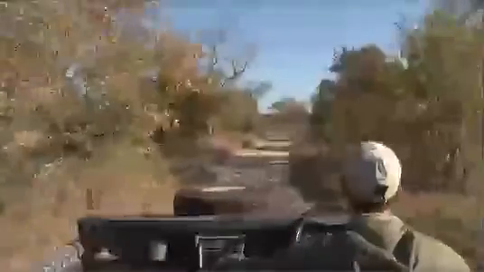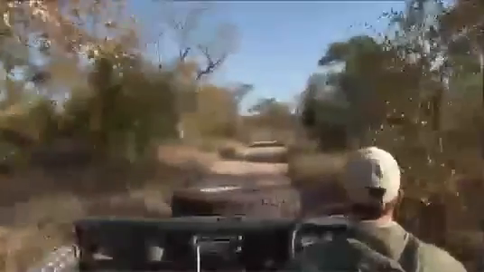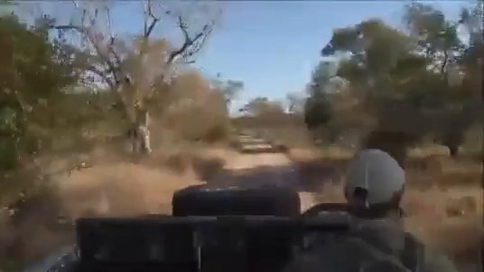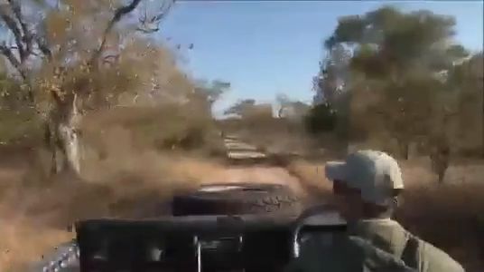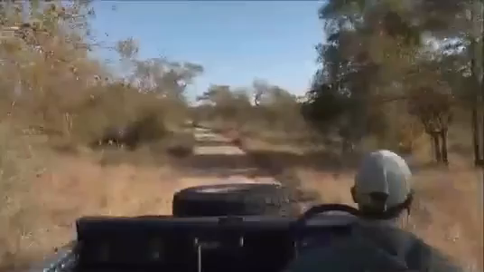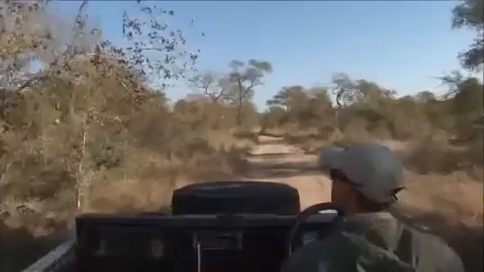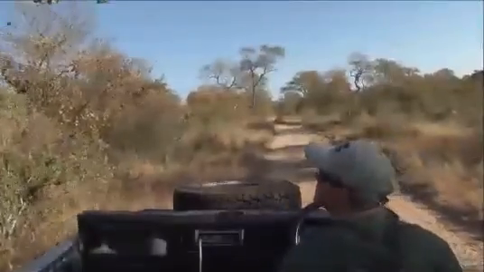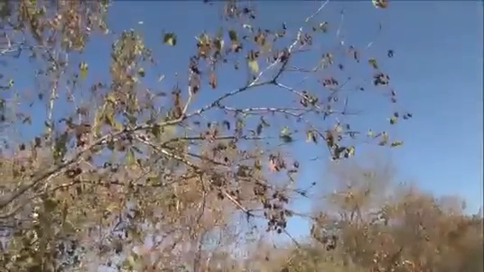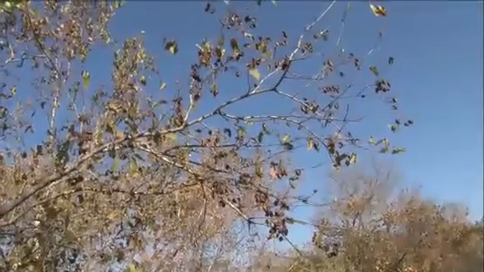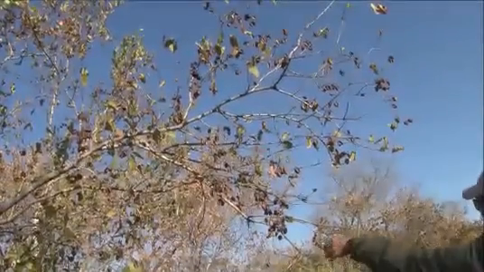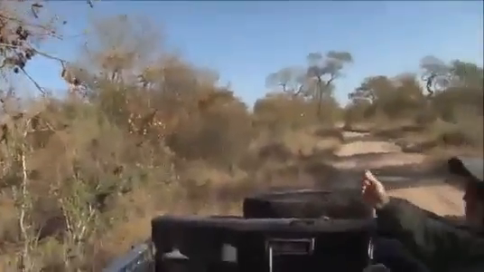If I can find that russet bush willow, I'll show you a four-winged pod, what we can use as a natural tea. Here we go. Try and climb up here and grab some for you. Alrighty. This is it.